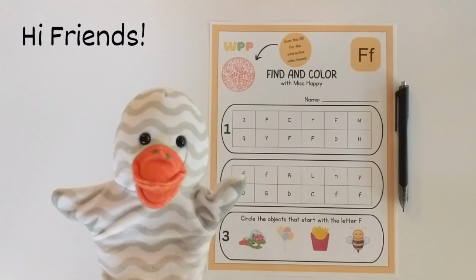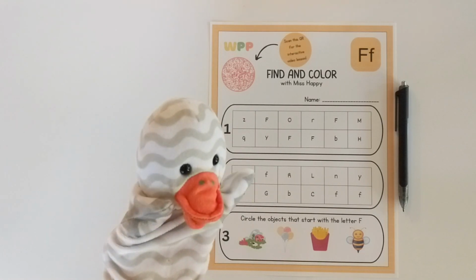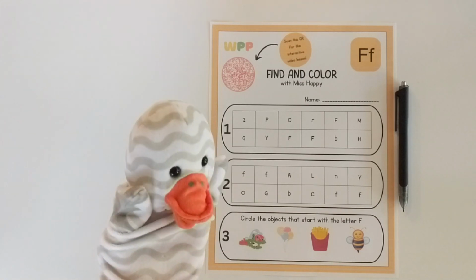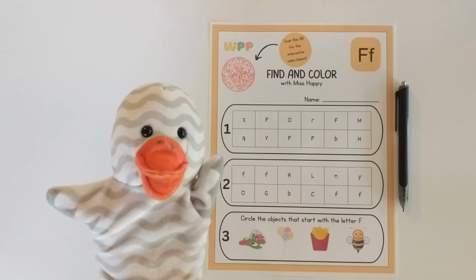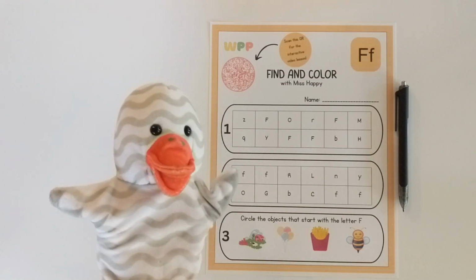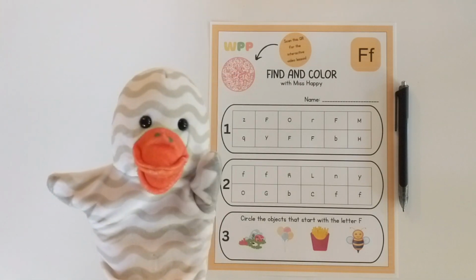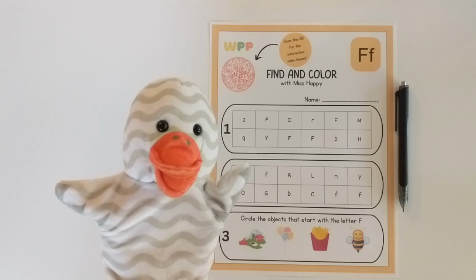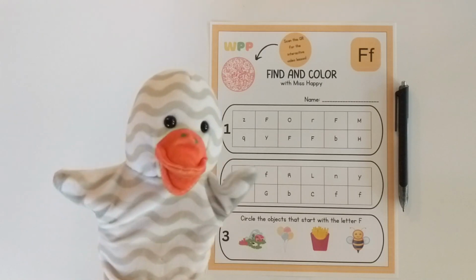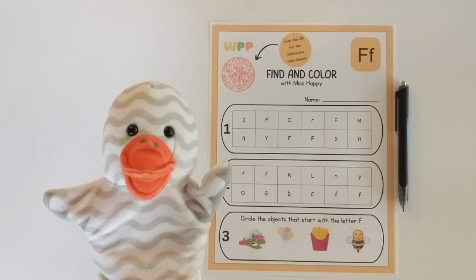Friends, welcome to today's video lesson where we are doing this letter F worksheet. You can do this worksheet with me. If you click the link below or you scan this QR code, you'll be able to print this worksheet for free and do it alongside me today.